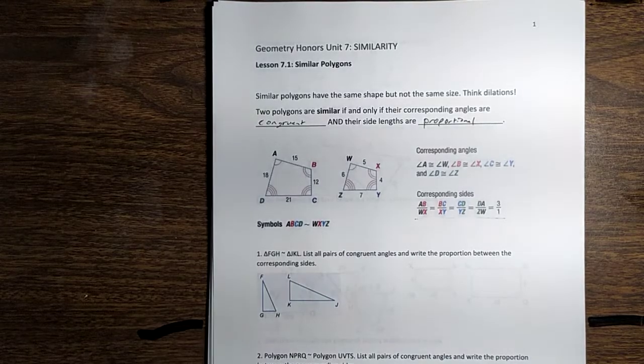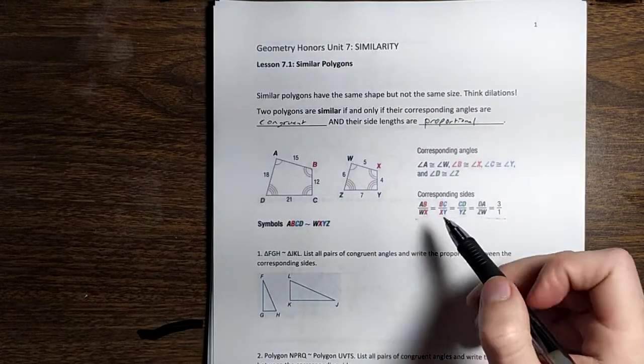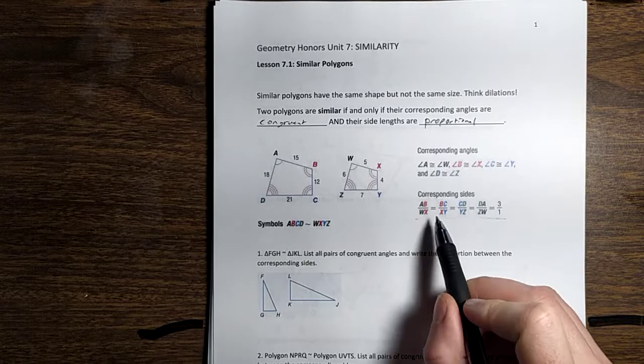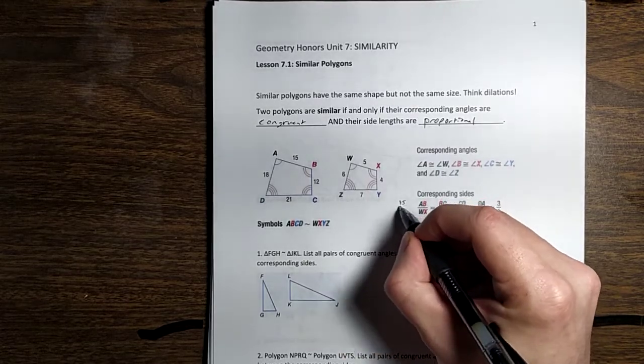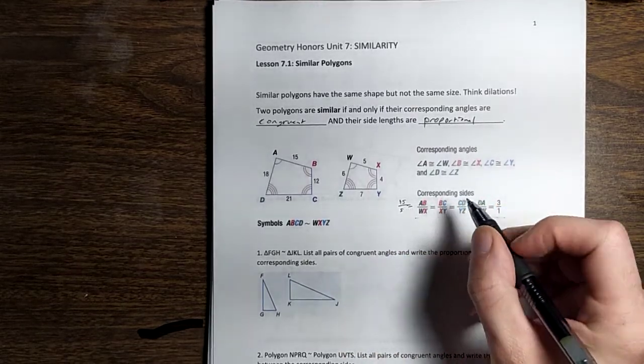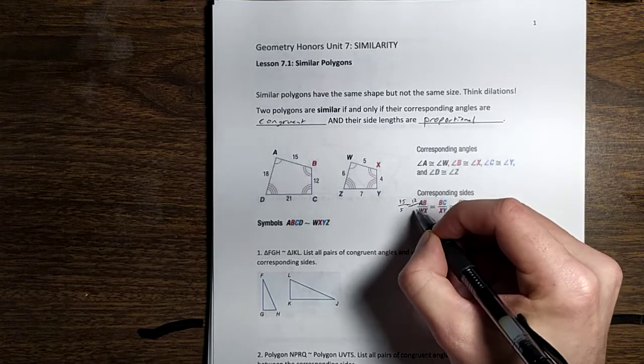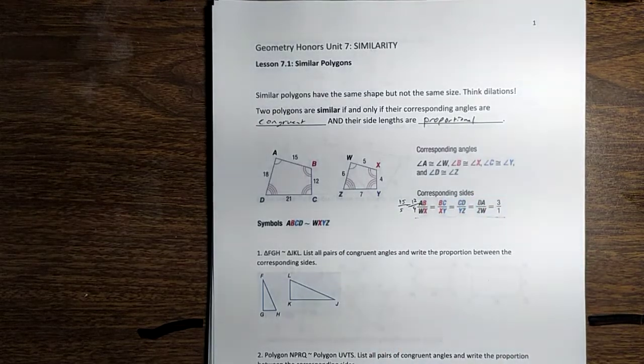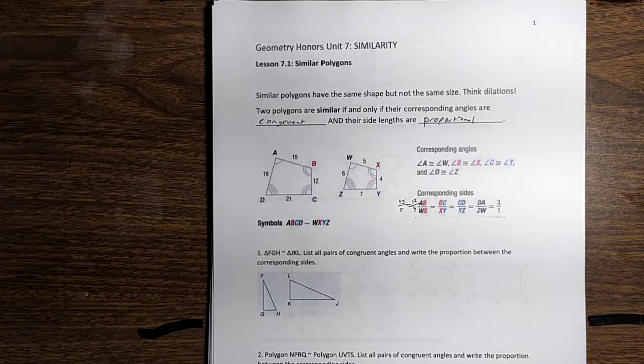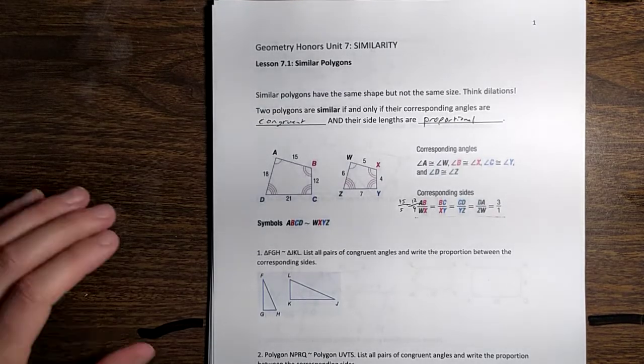So if you set up a ratio, A over B would be 15 over WX, which is 5. You're going to get 15 over 5 is equal to B over C. It'd be like 12 over 4. All of those will equal each other. 15 over 5 is 3, 12 over 4 is 3. So the scale factor is constant.